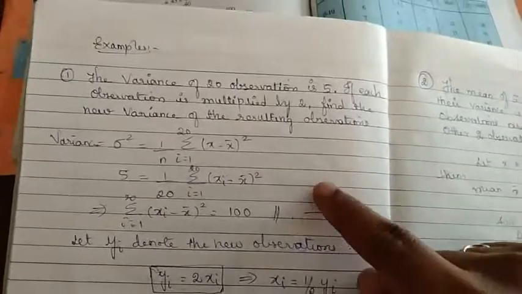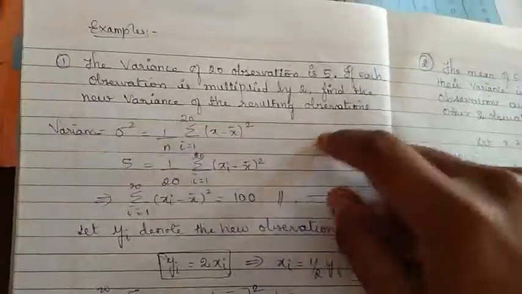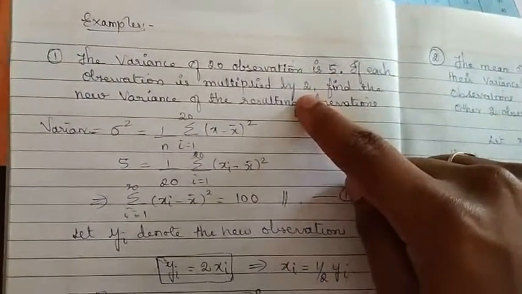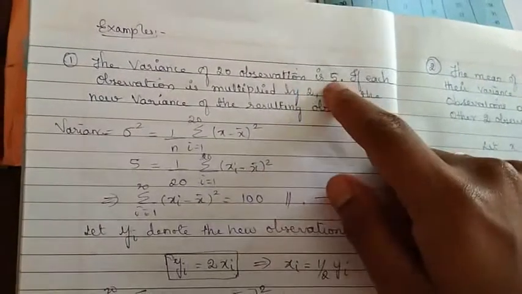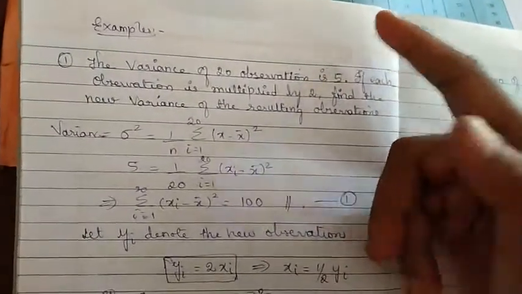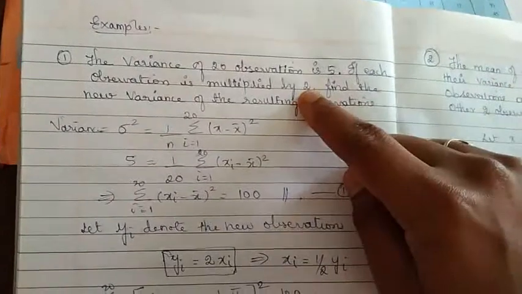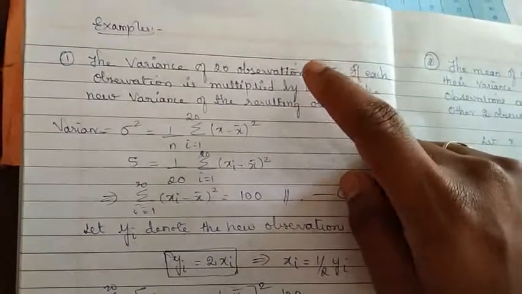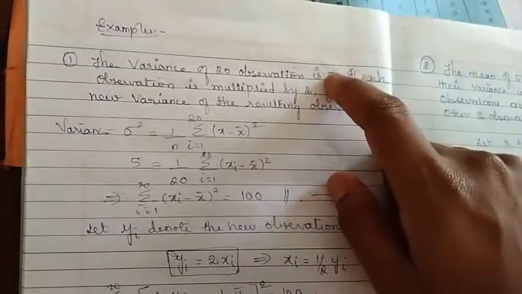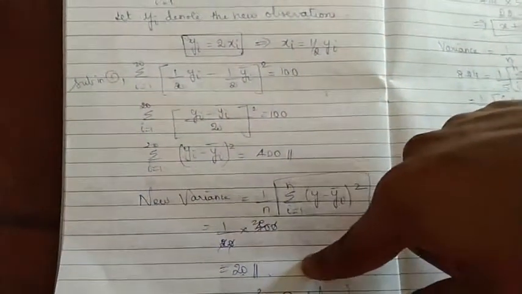Using the remark which we have seen just now, which says that if each observation is multiplied by a constant, it's like multiplying the old variance by k square. That will give you the new variance. So 2 square is 4. If you multiply 4 with the variance, 4 5s are 20 will be the new variance. That answer only we got.